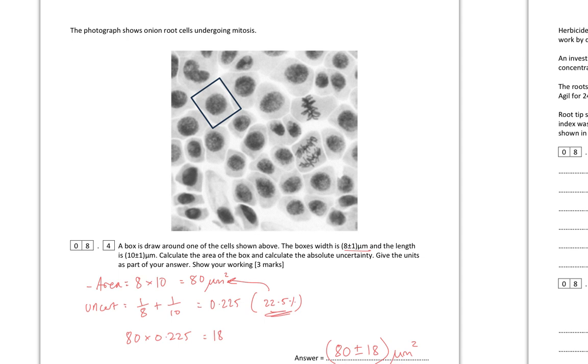So well done if you got all 3. If you got plus or minus 17, and quite a few people did, I've no idea what you've done wrong, but yeah, it's not 18, therefore you don't get the mark.